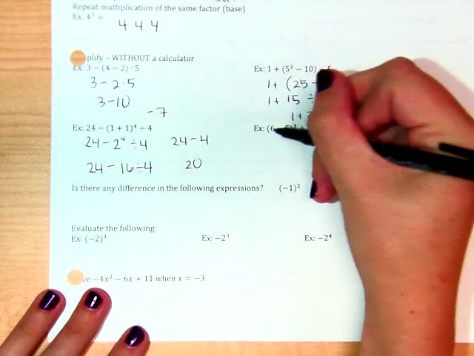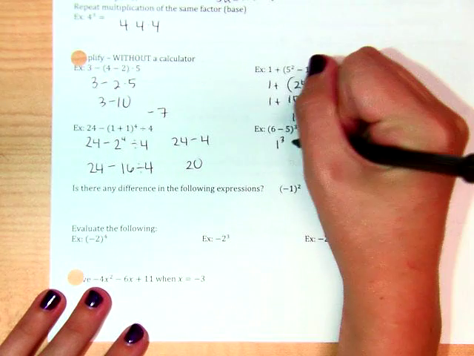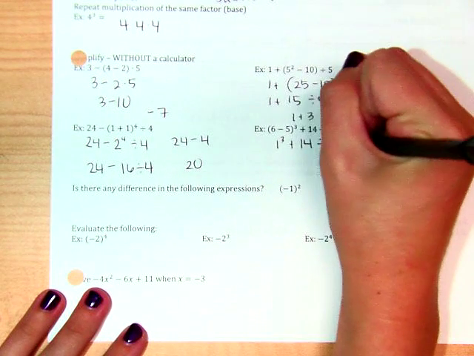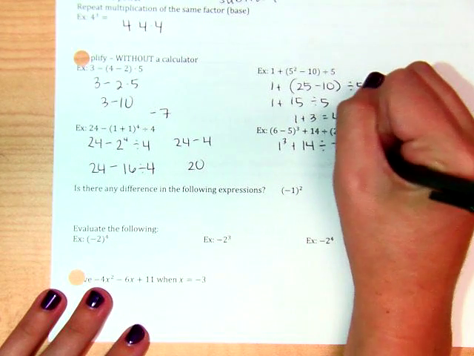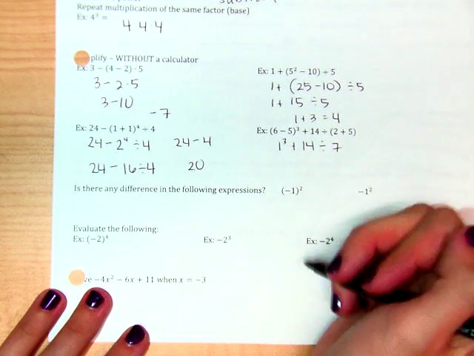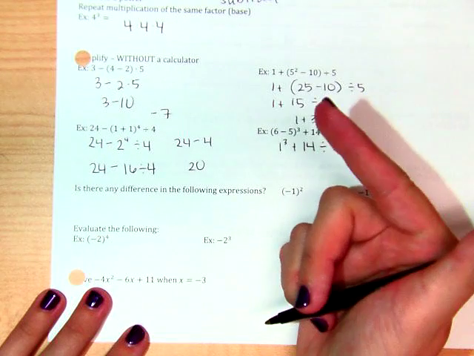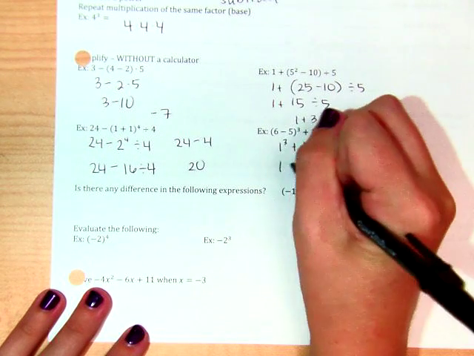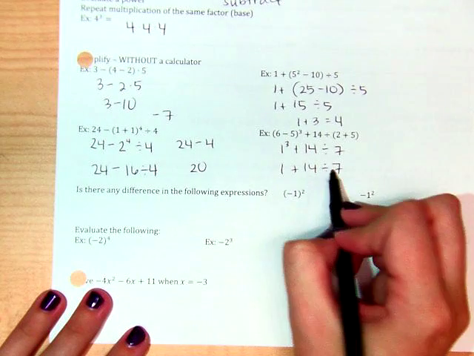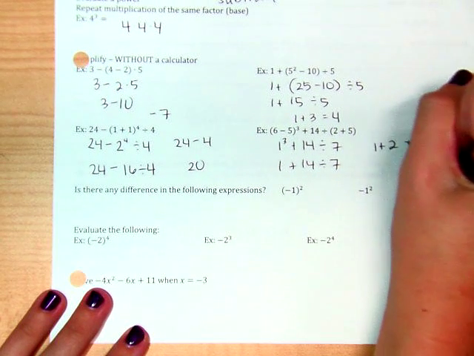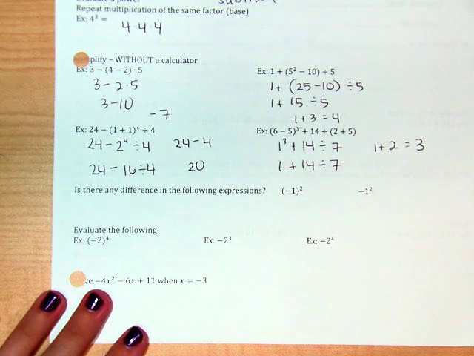One more, 6 minus 5, and we have 1 cubed, plus 14 divided by, we can take care of this parenthesis, 2. 2 plus 5, we have 7. Take care of this exponent. 1 times 1 is 1 times 1 is 1. So we have 1 plus 14 divided by 7. Divide these two, we have 1 plus 2, and we end up with 3.